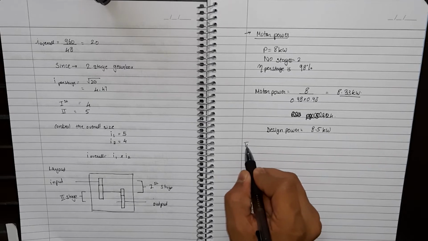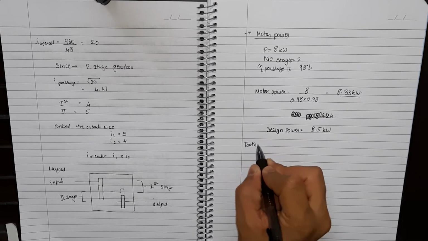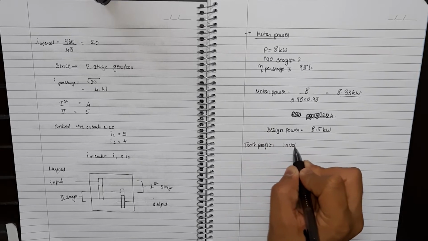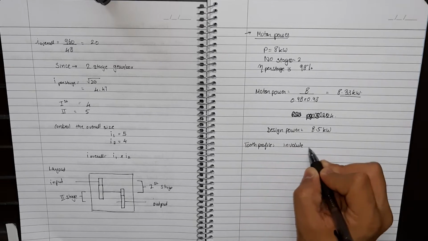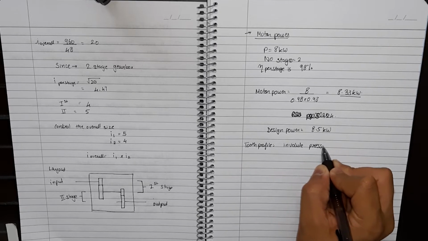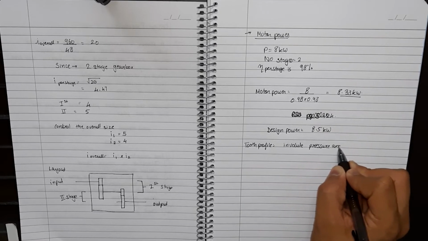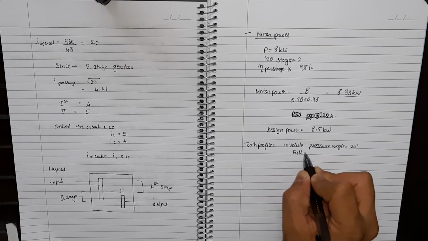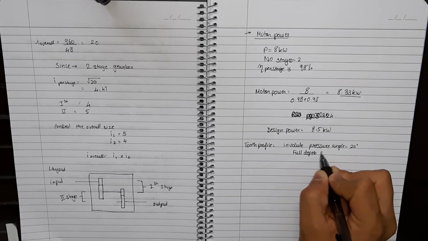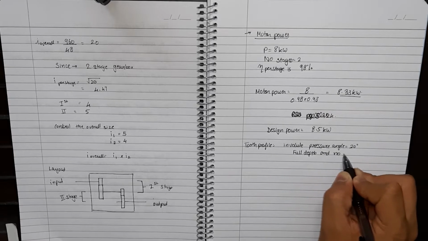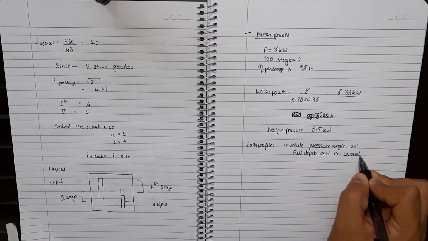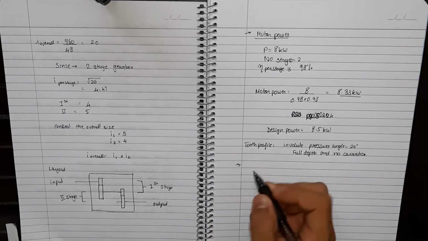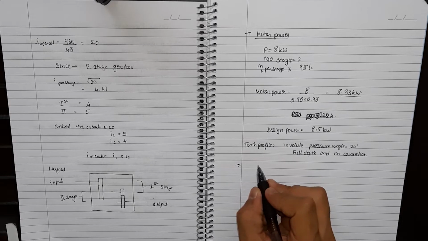Now the tool profile that we will select will be involute profile with a pressure angle of 20 degree, full depth and no correction. Now there is a criteria for having a minimum number of teeth on pinion.